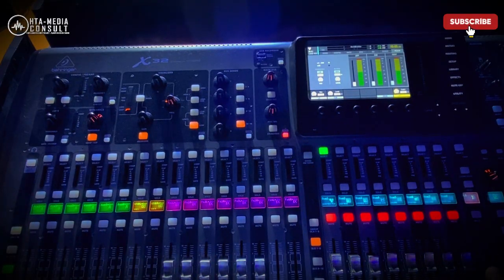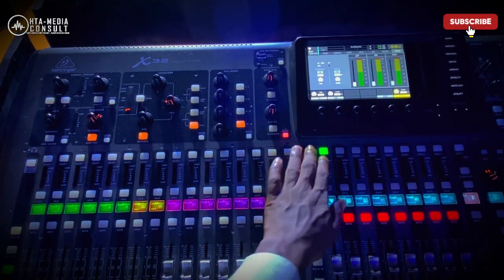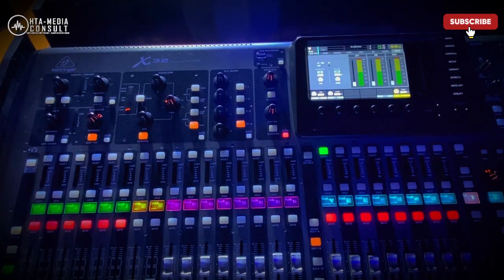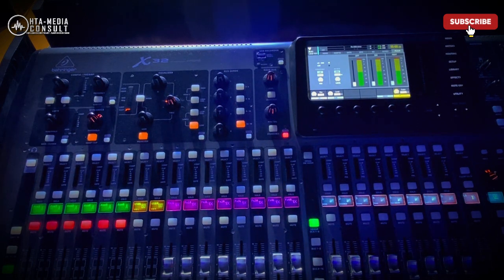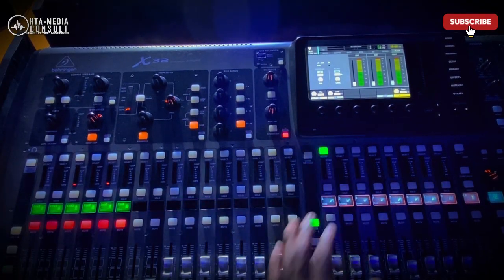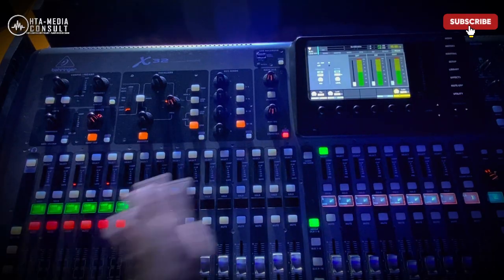And right here we're talking about your group DCA. You have your groups here, which you can use to group your vocals, your backups, your strings, your drums, your percussions, which I did right here. My group 1 is for my backups, my group 2 is for my strings, my group 3 I work for my drums, my group 4 I work for my percussion.